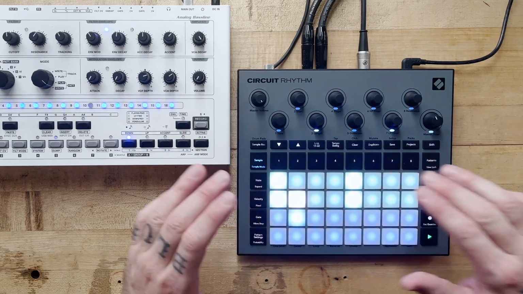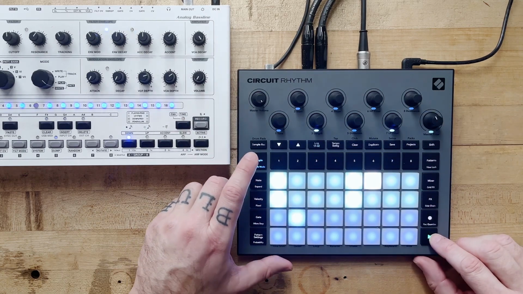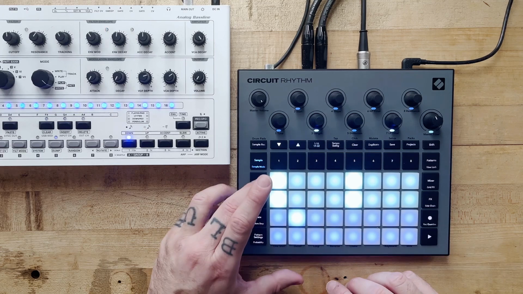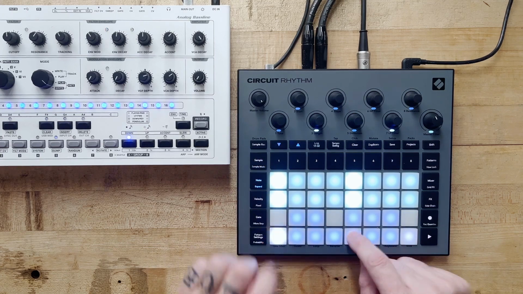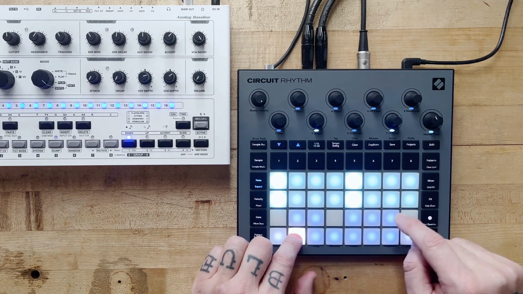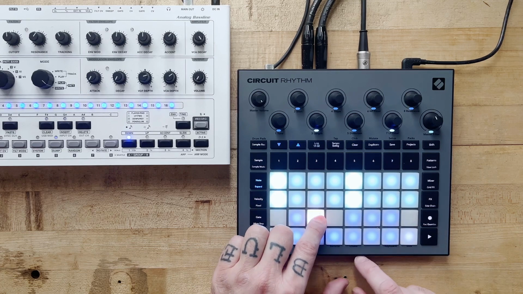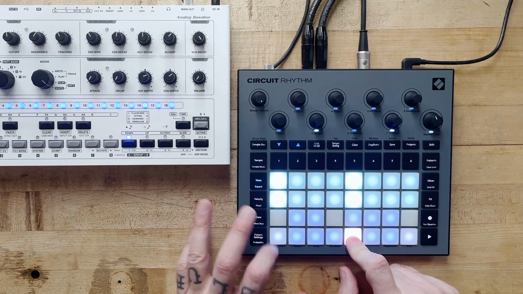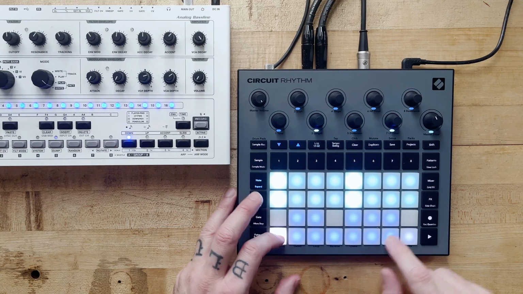You can do different things now. You can use this sample with a keyboard. There's no time stretching, or if there is, I don't know it yet.